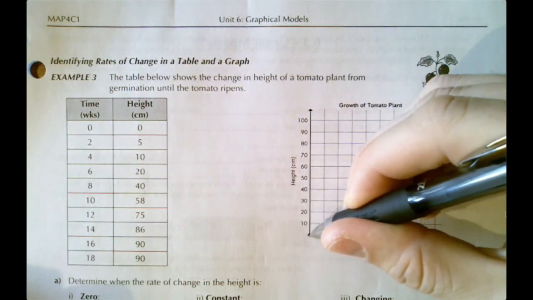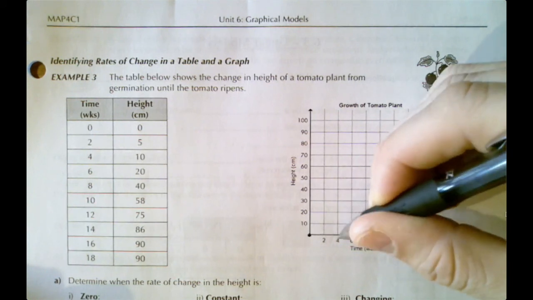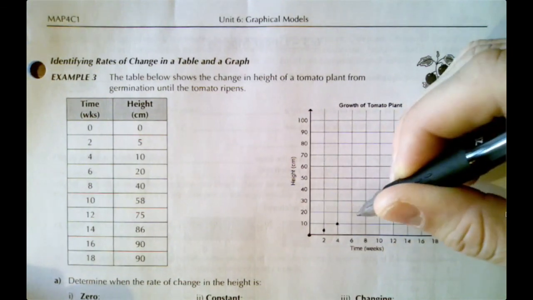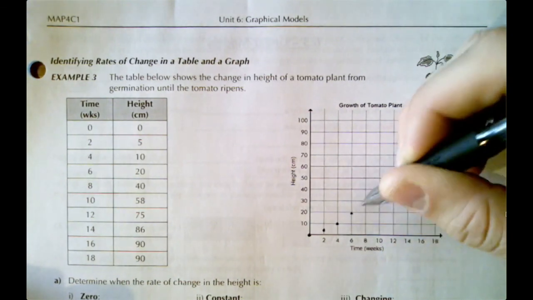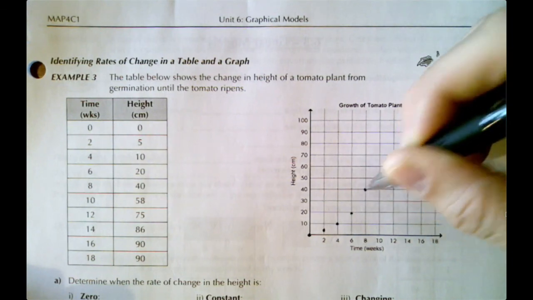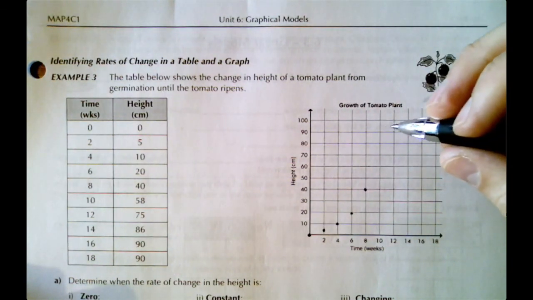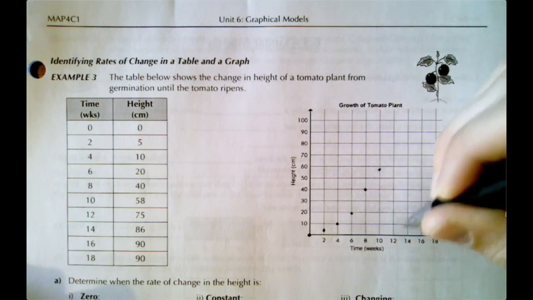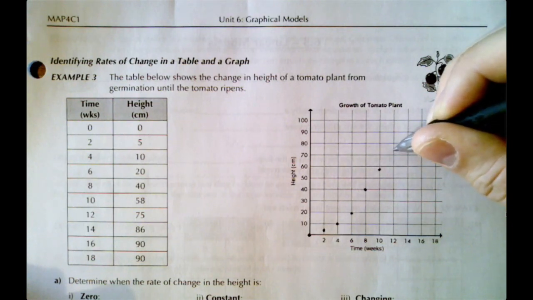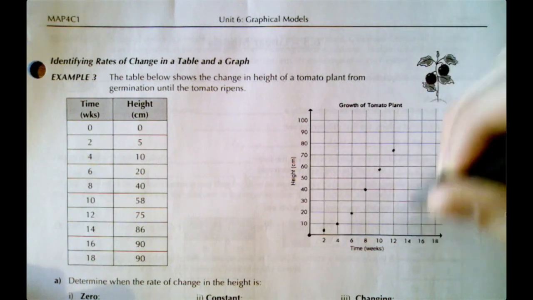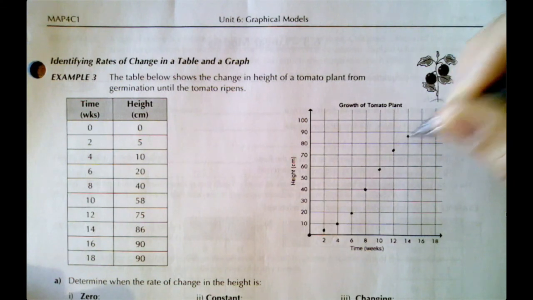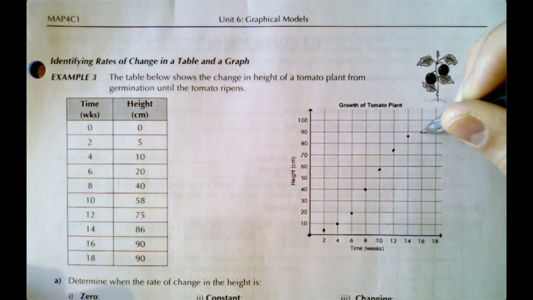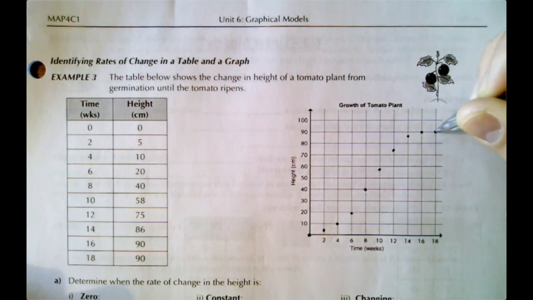So we've got 0, 0. 2 is 5. 4 is 10. 6 is 20. 8 is 40. 10 is 58. 12 is 75. 14 is 86. 16 is 90. And 18 is 90.